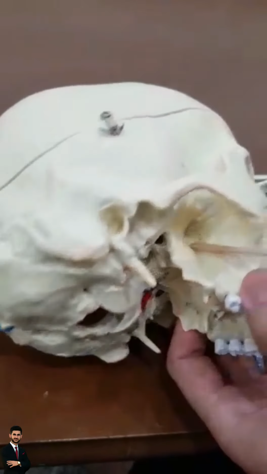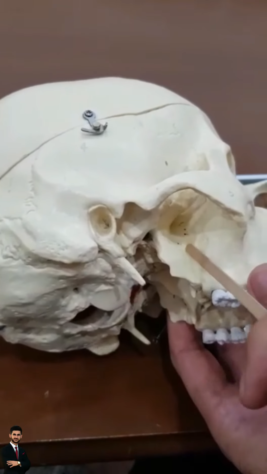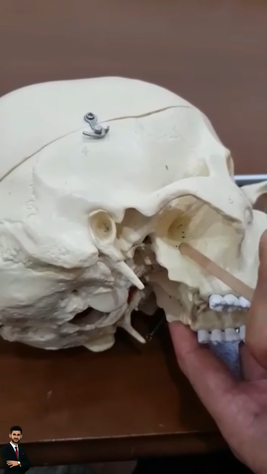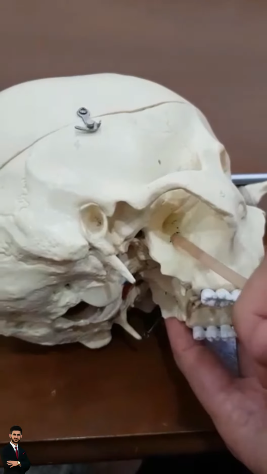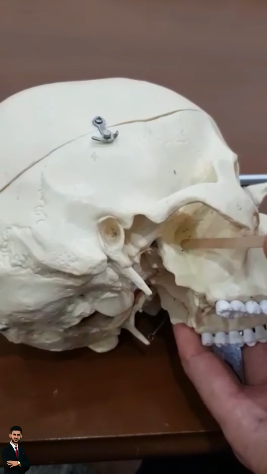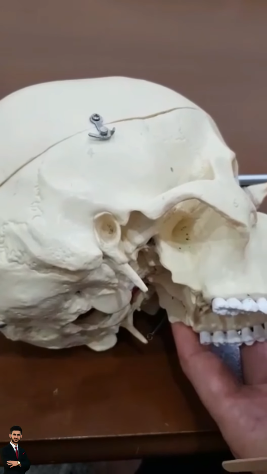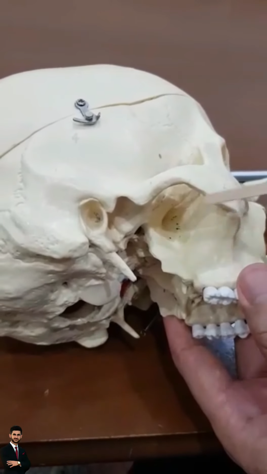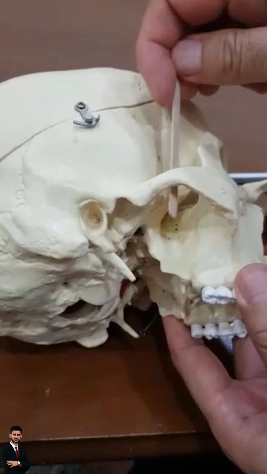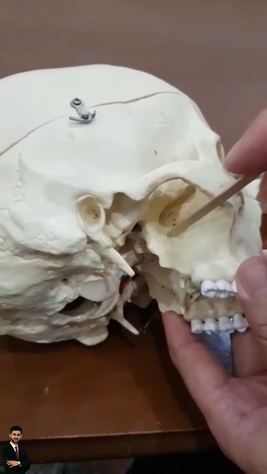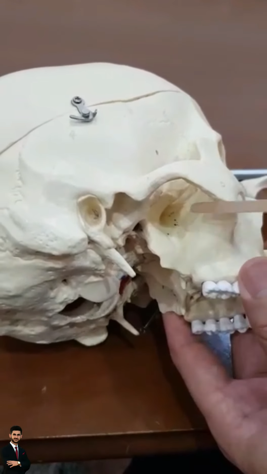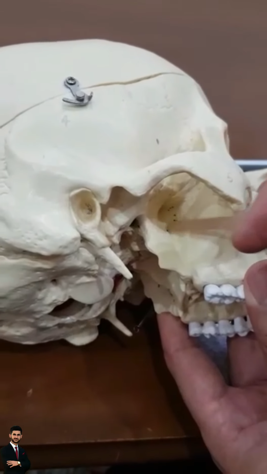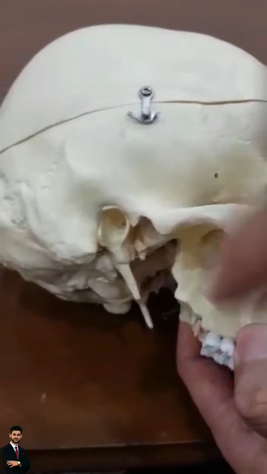And anteriorly in the medial wall we have the pterygomaxillary fissure. The pterygomaxillary fissure allows structures to pass between the infratemporal fossa and another fossa we have beneath here, deep to this area, which is called the pterygopalatine fossa.